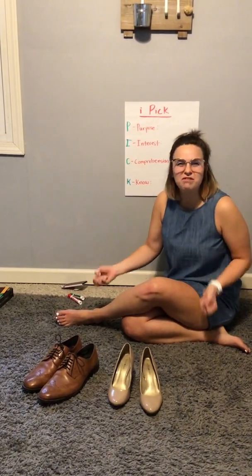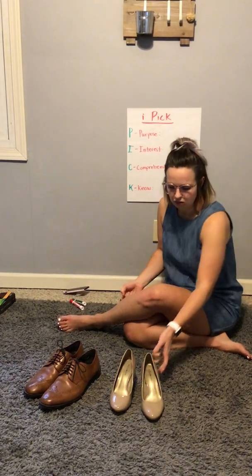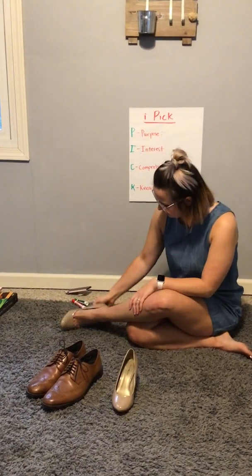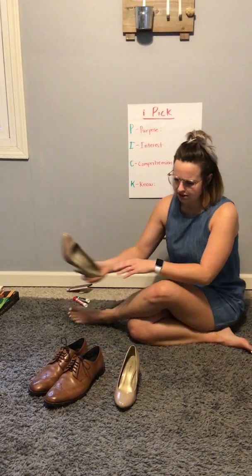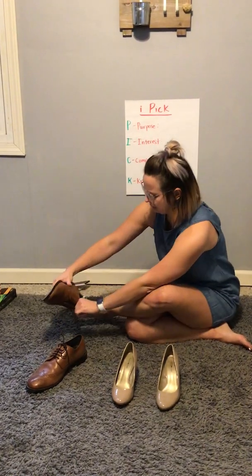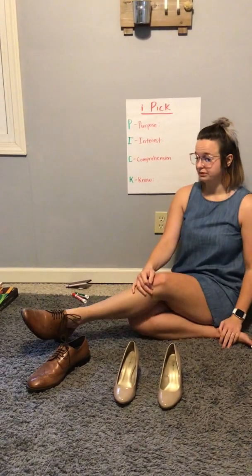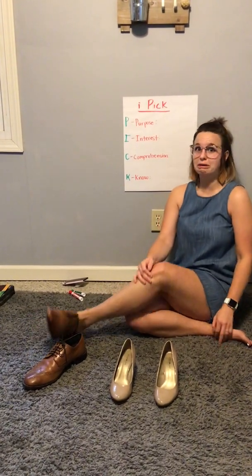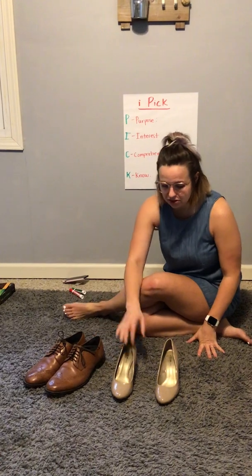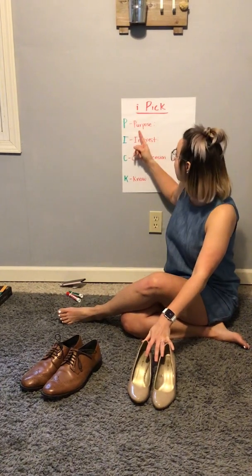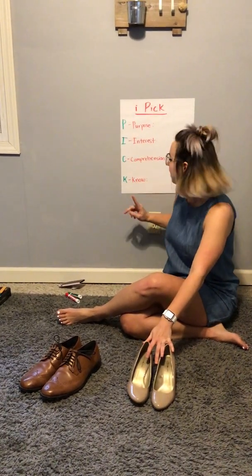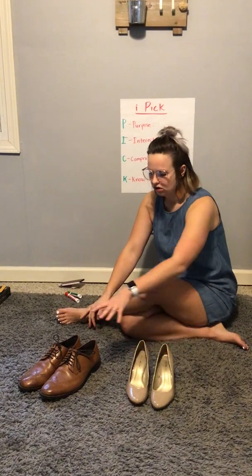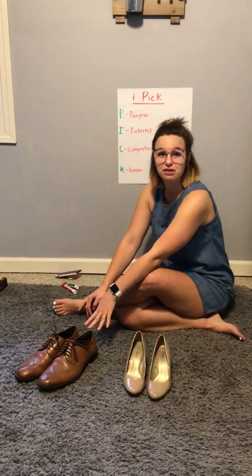Finally, know. Do I think that these would fit my feet the right way? Well, let's check them out. Sure enough, the high heel fits just fine. But does this dress shoe fit me just fine? Oh my, that is not going to work. Oh, which shoes do you think I should pick? These that fit me, fit my purpose, my interest, I know what to do to wear them, and they fit my foot? Or these big shoes that would probably fall off?